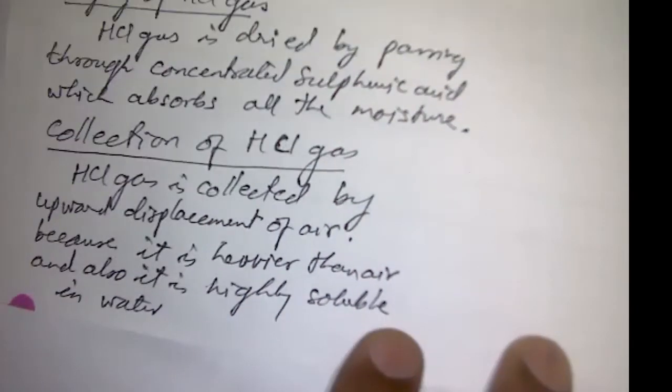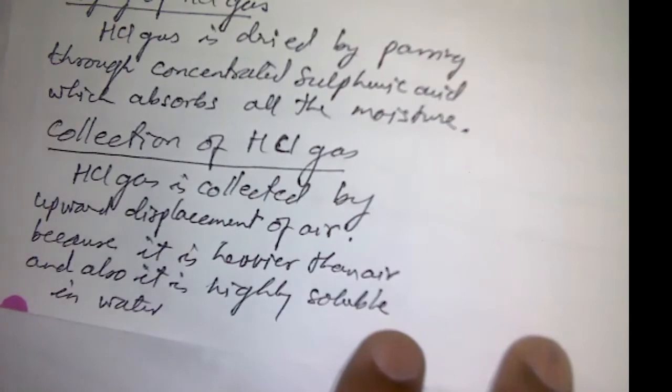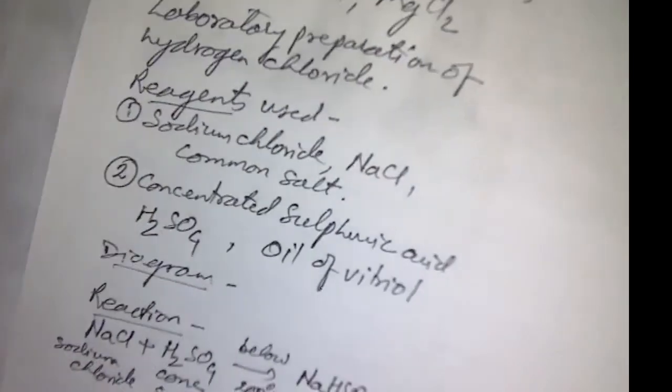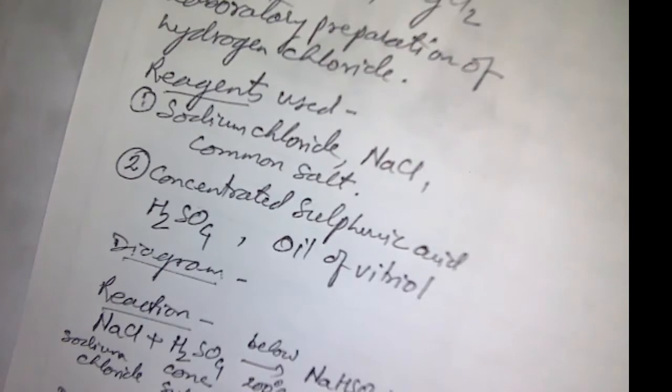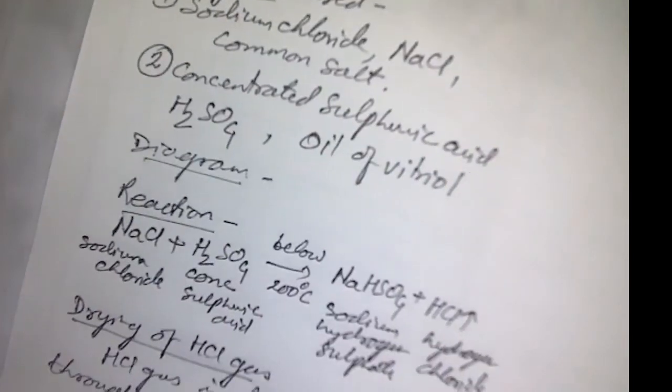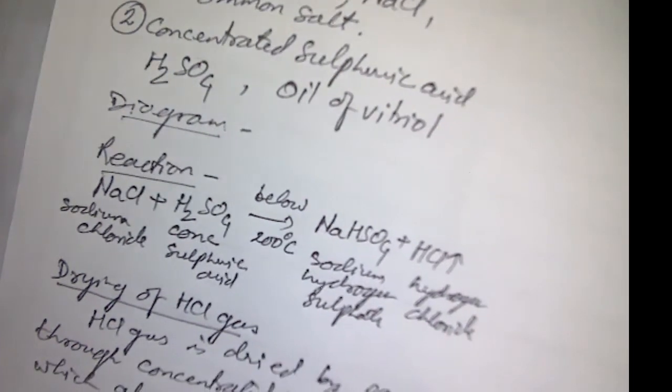Okay, now you have done the main things. The main things were what are the reagents used: sodium chloride and concentrated sulfuric acid. Clear? The diagram, you'll take it from your book. The reaction will be sodium chloride reacts with H2SO4. It forms sodium hydrogen sulfate and HCl, isn't it?